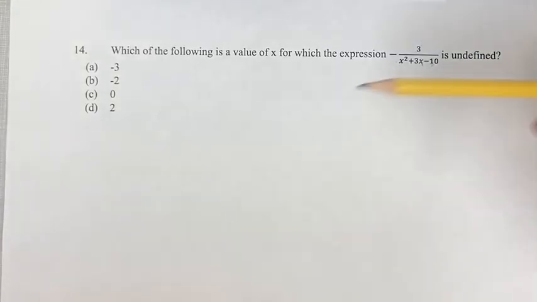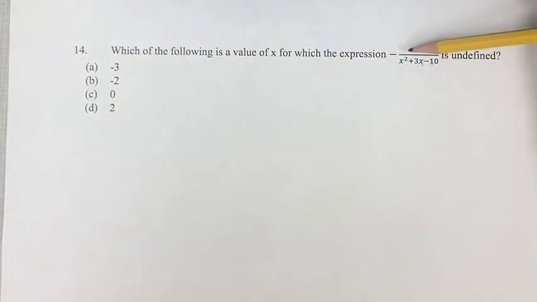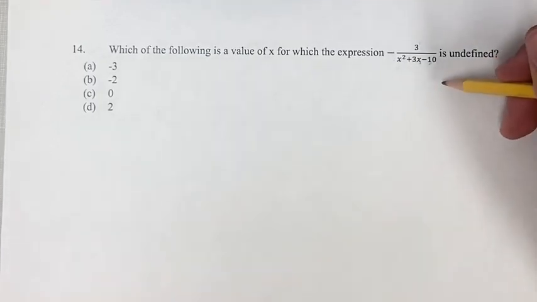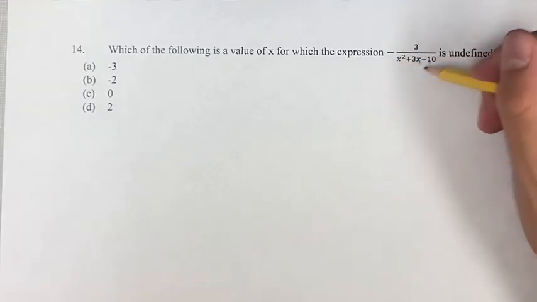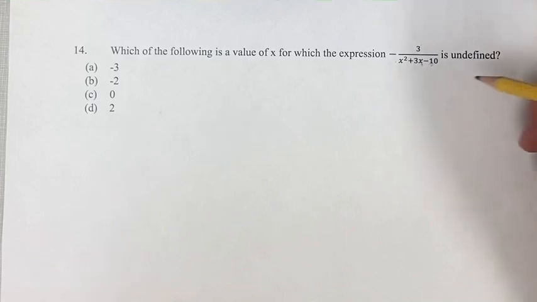In this problem, we are told that one of these values of x is going to cause this fraction right here to be undefined. There are a couple of ways to do this. The probably quicker way would be to find out when the denominator is equal to 0 by finding the factors of this quadratic. But if that doesn't jump out to you immediately, there's a much simpler way that just might take a little bit longer.